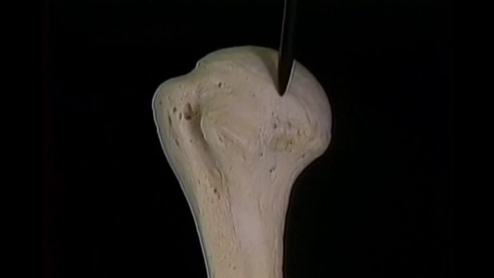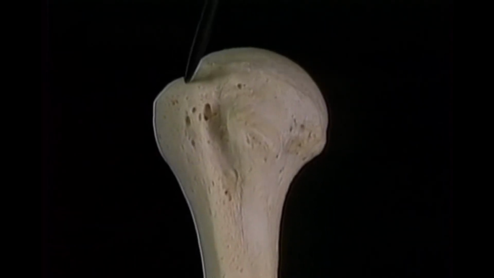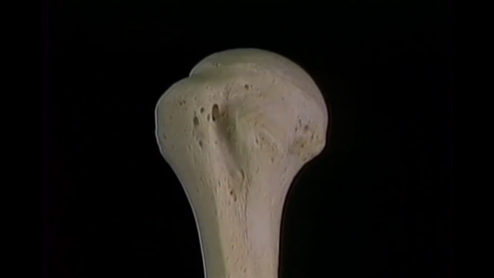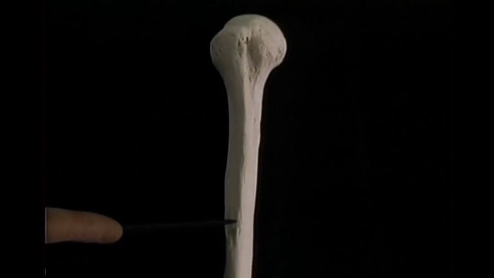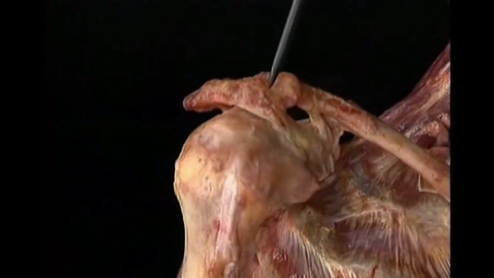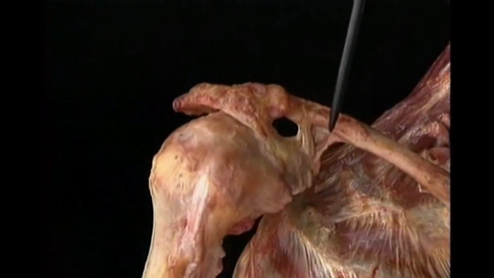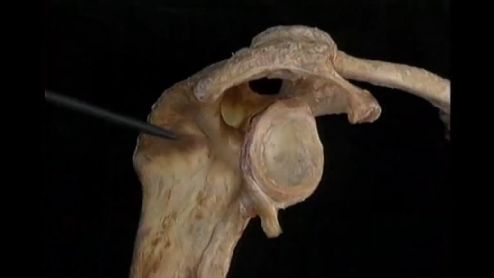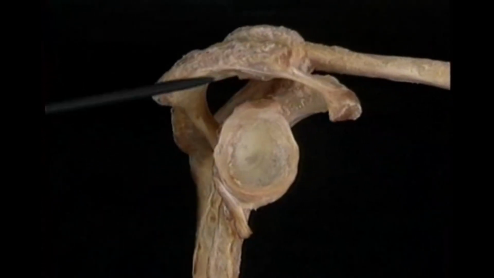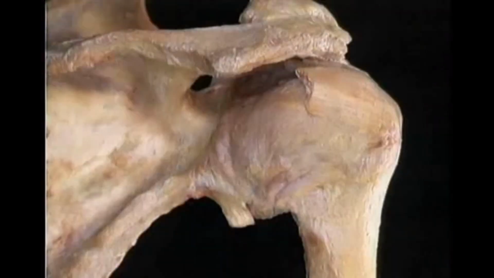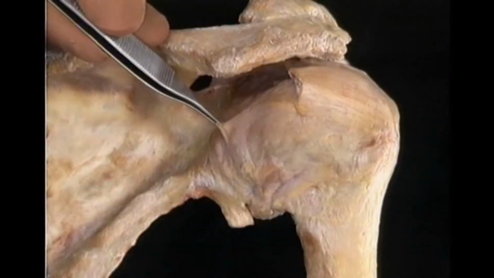Here is the proximal humerus with the head, the greater tubercle and the lesser tubercle, the bicipital groove and the deltoid tuberosity. Here is the sternoclavicular joint, and here is the acromioclavicular joint with the conoid ligament and trapezoid ligament. On the scapula, here is the glenoid labrum and the coracoacromial ligament. And lastly, here is the capsule of the shoulder joint.